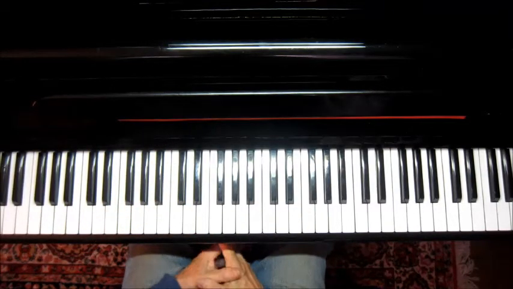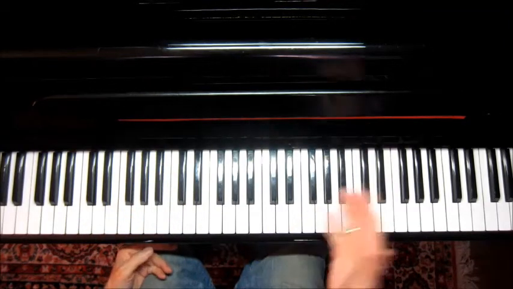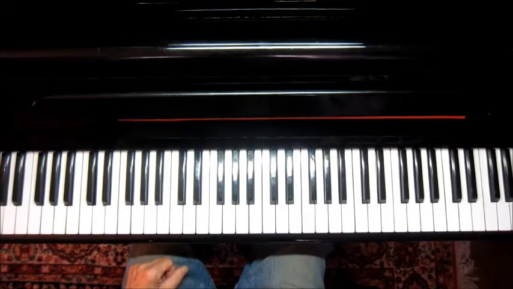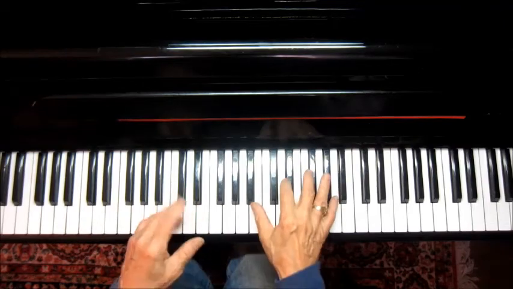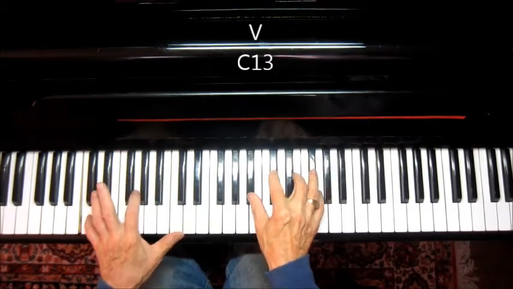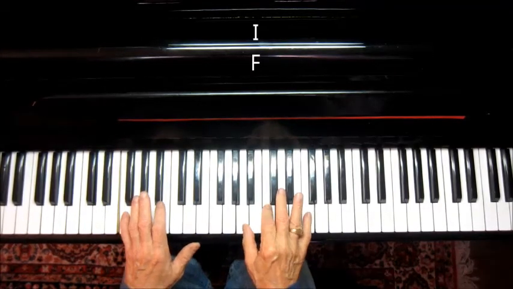Now the vast majority of songs end on the tonic note. If I were in the key of C, that would be C. If I were in the key of F, that would be F, so on and so forth. So in the key of F, I'm going to just do a quick little 2-5-1 ending, and you'll see what I mean. So there is my tonic note.